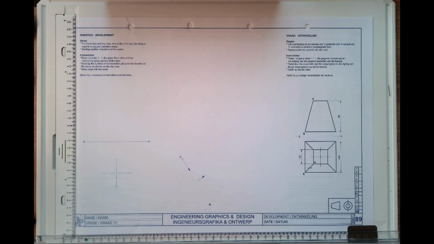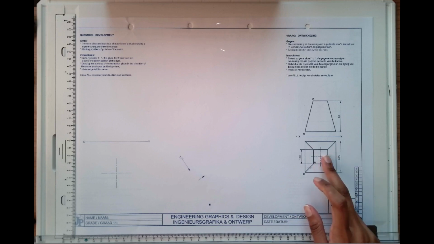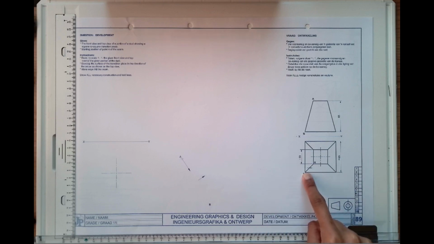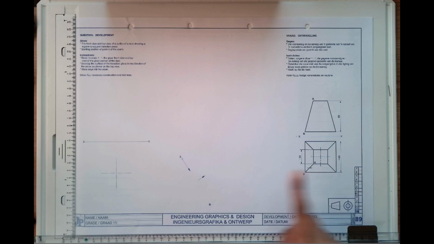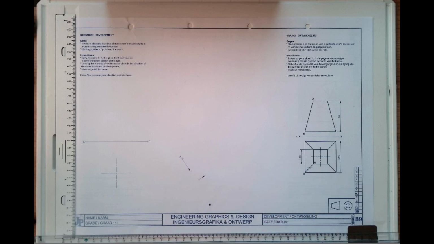Transition pieces, which is a continuation of development. So here we will be drawing a square to square transition piece, and this is a portion of a duct showing a square to square transition piece, and then you're also given seam A, B there. And you're also given the starting point of where your seam is going to begin.